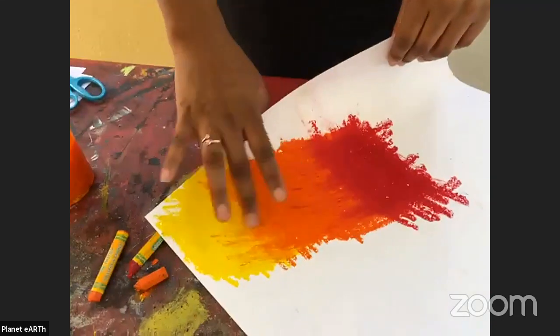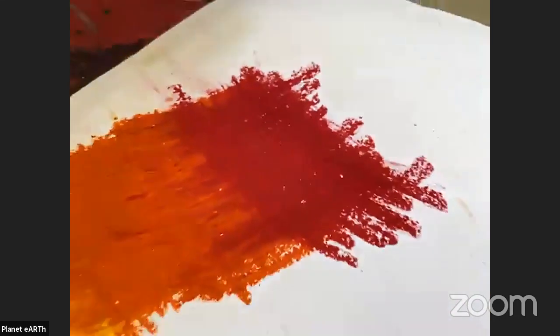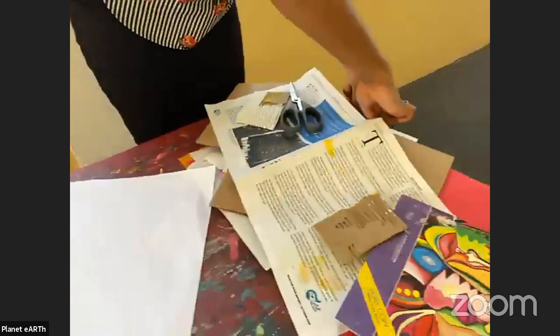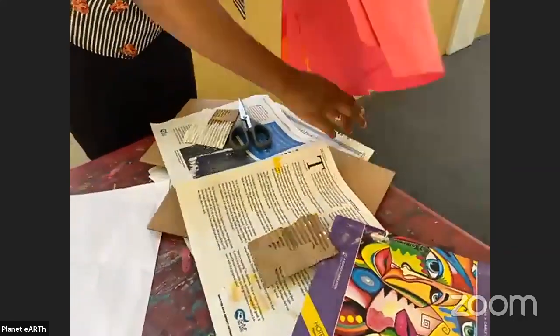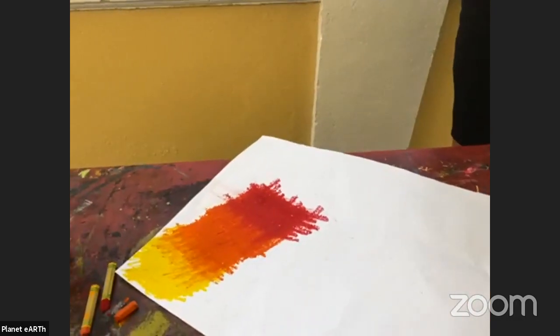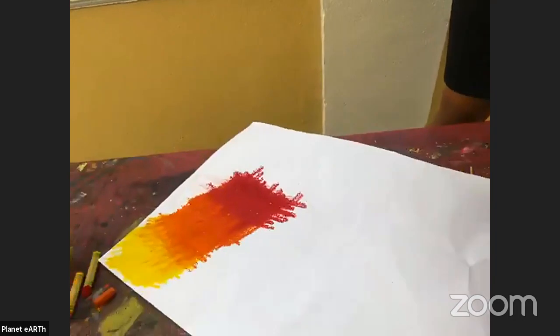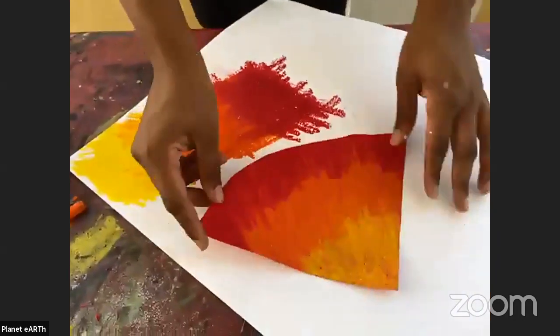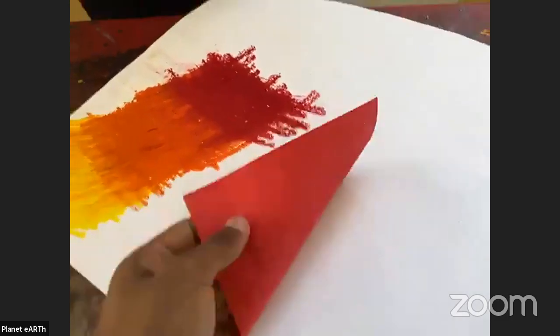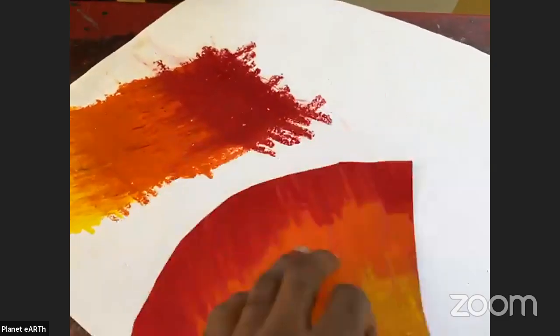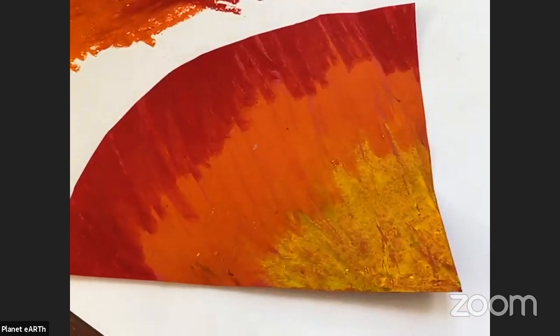This just gives the image a different texture as opposed to just finding the paper and just cutting out those colors. And I also wanted to show you how it would look against a different colored backdrop. So let me cut this off. These are the same colors that I used, just on a red paper as opposed to a white paper. So the colors don't pop as much, but you still have a different effect going on. So if you want to do something like that, you can.